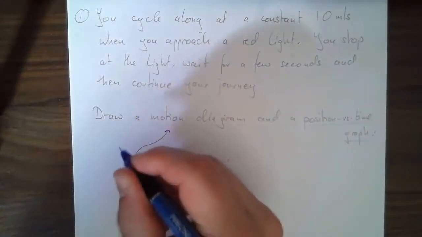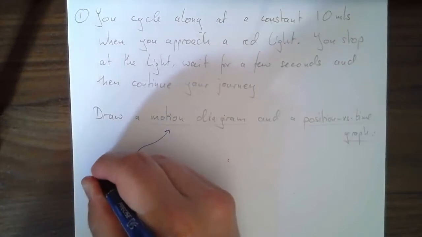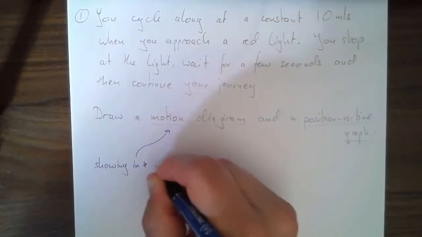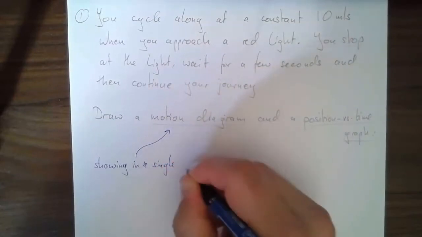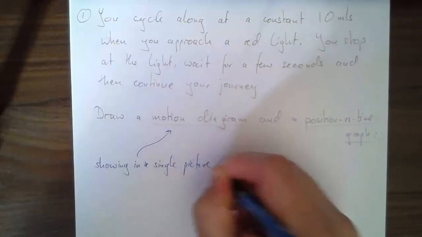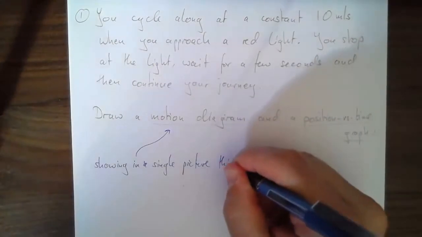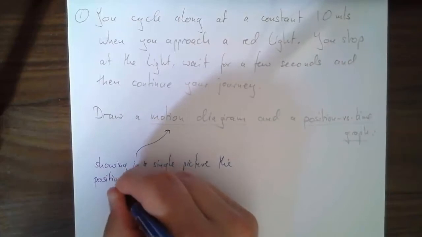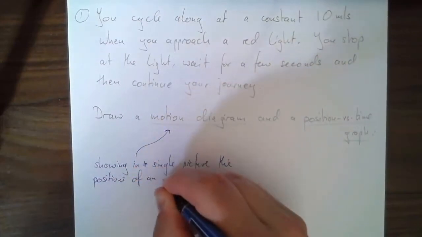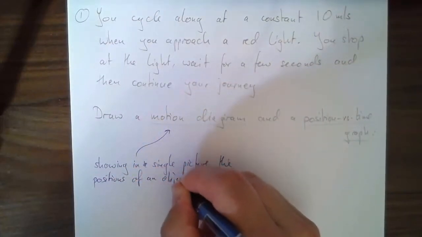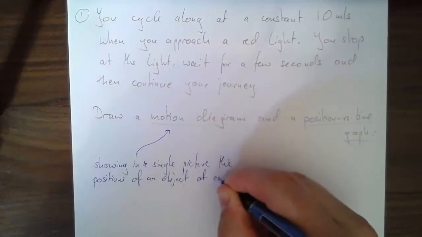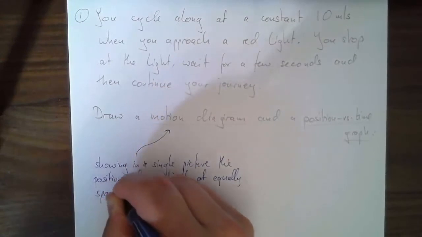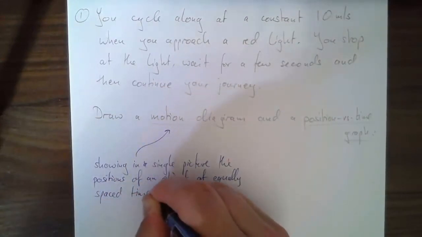A motion diagram is showing in a single picture the positions of an object at equally spaced times.